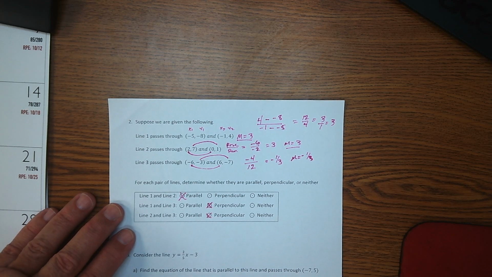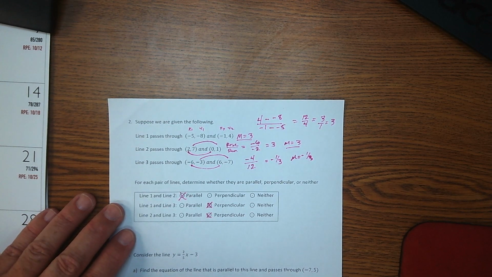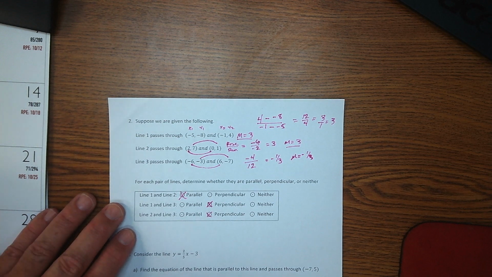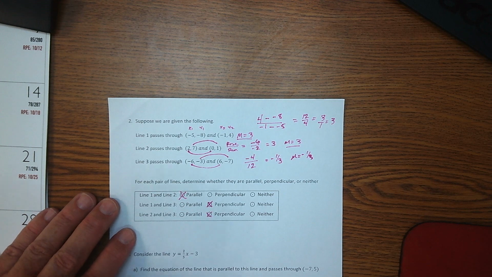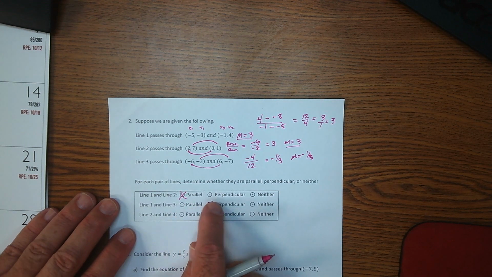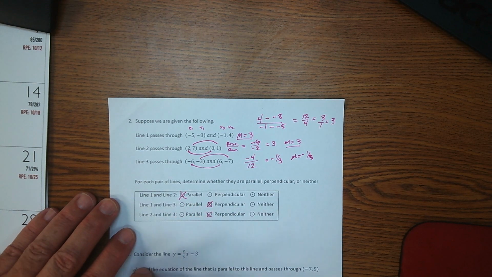Questions on that? Now, understand this. Guys, you can have all 3 of them be parallel. All 3 can be perpendicular. You can have all 3 of them be neither. You can have nice big combinations of all different mixes. So don't get locked in on one. Don't get locked in that one has to be parallel, one has to be perpendicular. They don't have to be. They can be anything you want. So realize that.